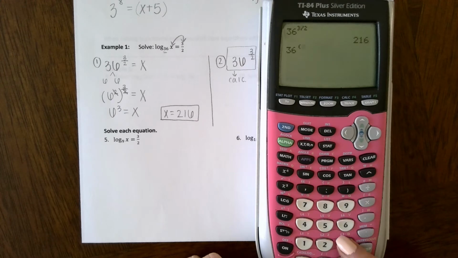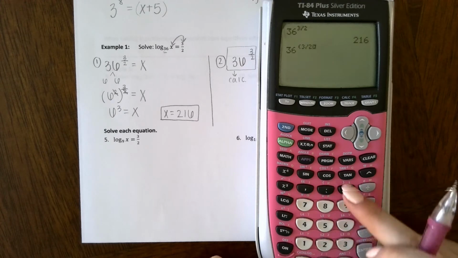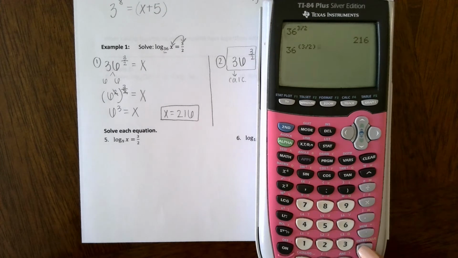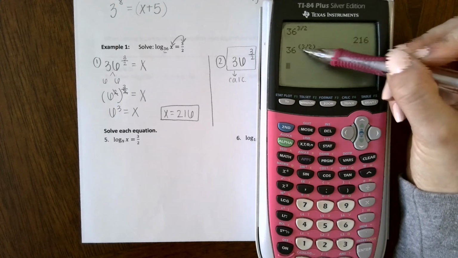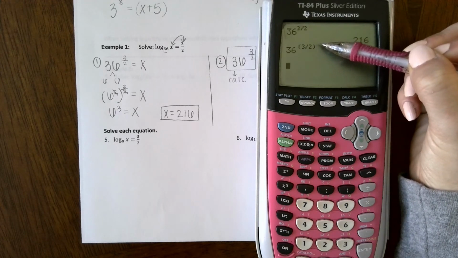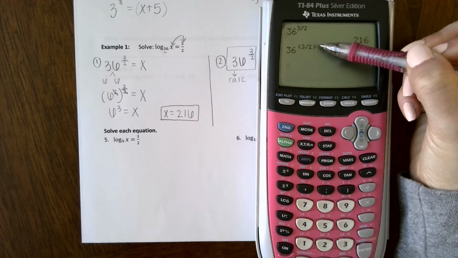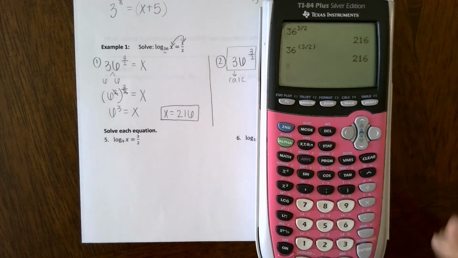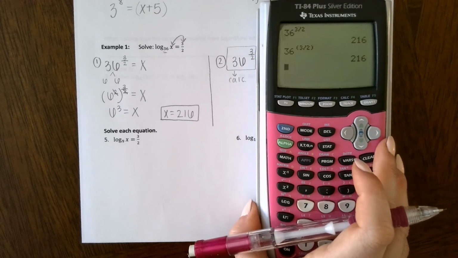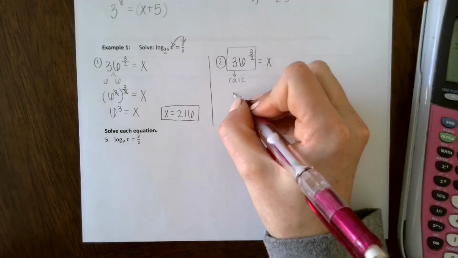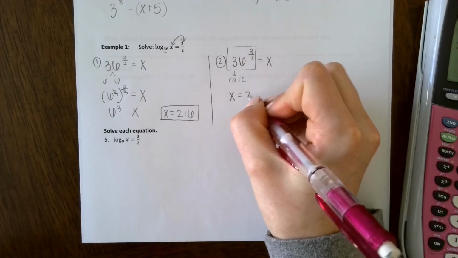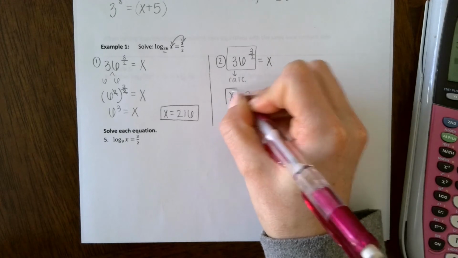So do parentheses first, and then 3 divided by 2, close your parentheses, and then it should give you 216. Again, if you have one of those older calculators, it's not going to quite look like this. I can't show you exactly what it looks like with my calculator, but make sure you put that exponent in parentheses. Either way, we just found that x equals 216.